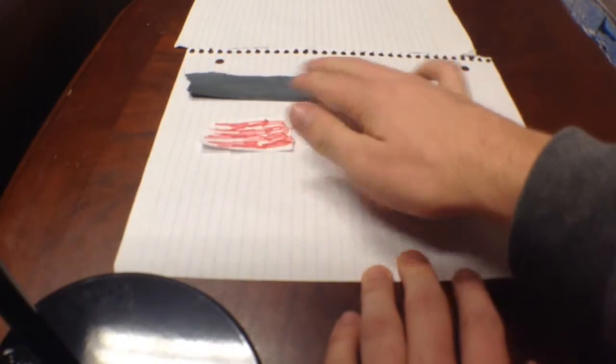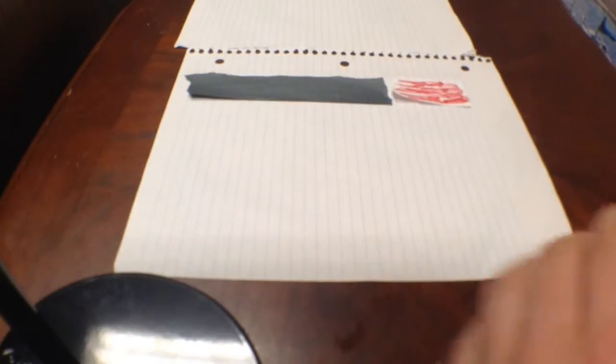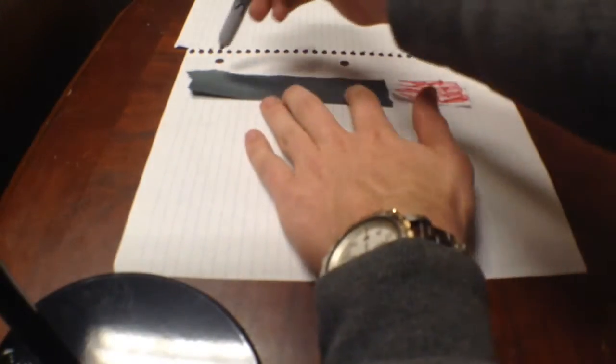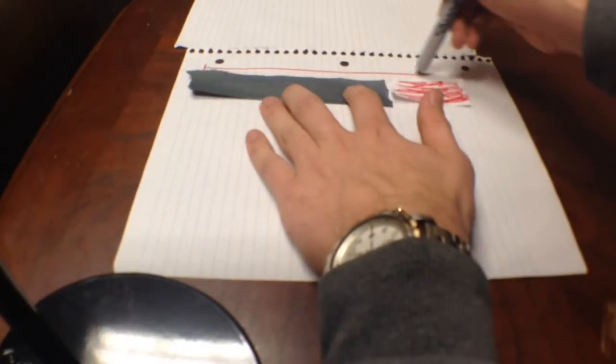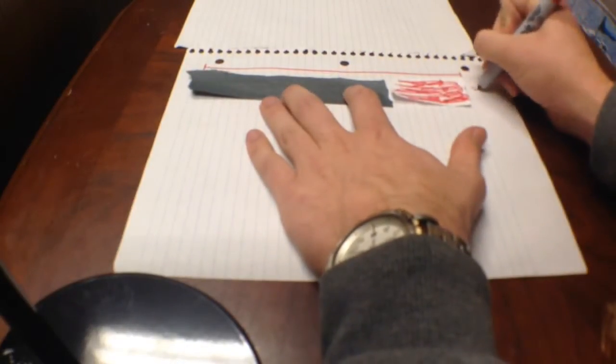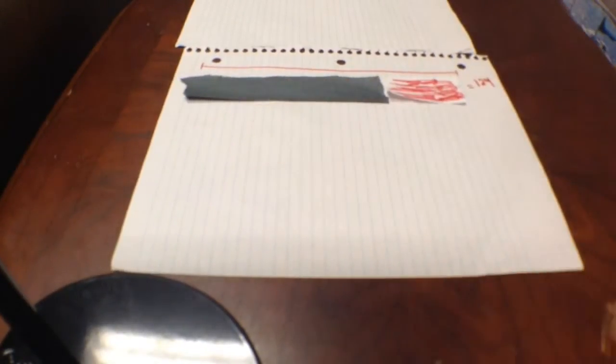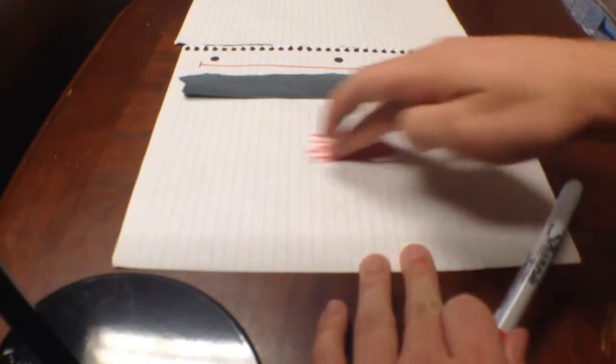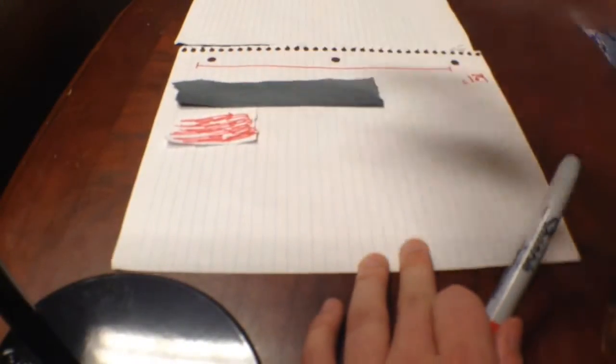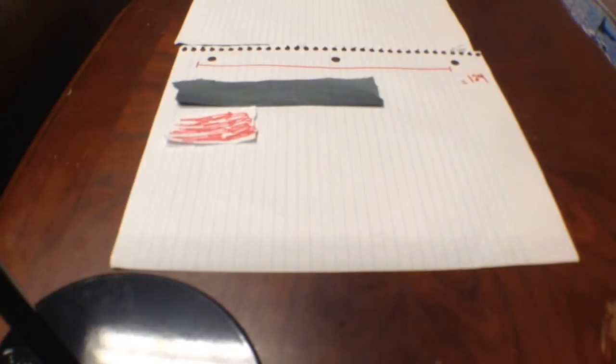Now, in order to solve this, we decided to use two different methods using strips. Our black is going to represent Tom, and our red is going to represent Jerry. In the problem, it said that Tom and Jerry combined have a total of 124 bottles. So together, we have 124 bottles. It also said that Tom was going to have 38 more bottles than Jerry.